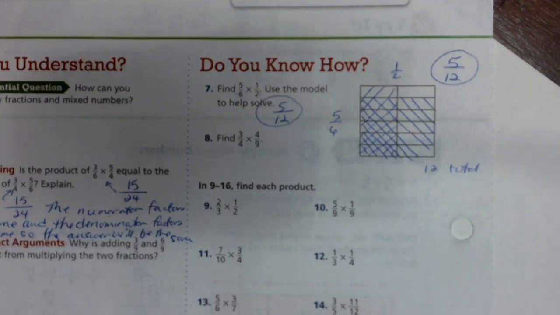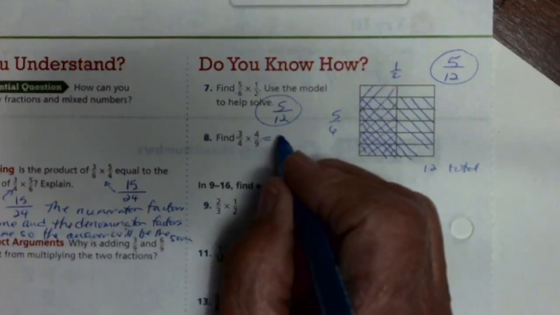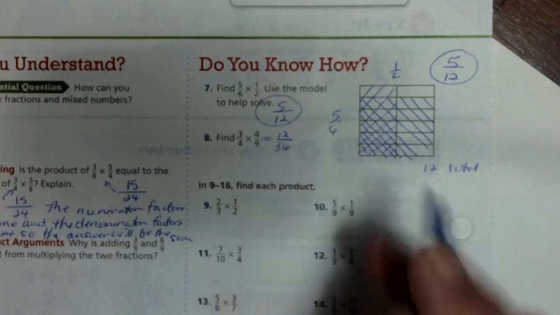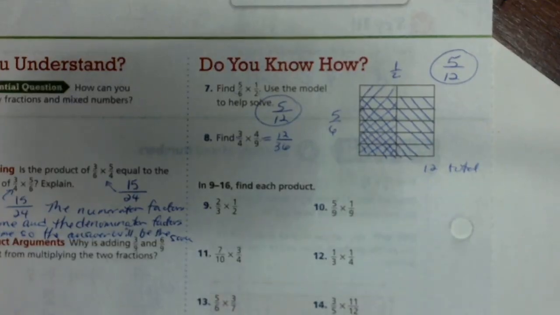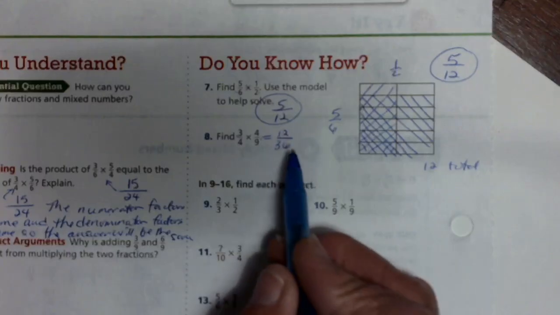Now notice you have another one of those to do without a picture. So here we go. I'm going to put an equal sign right here. 3 times 4 is 12, and 4 times 9 is 36. If you know your multiplication facts, you know that 12 is a factor of 36.